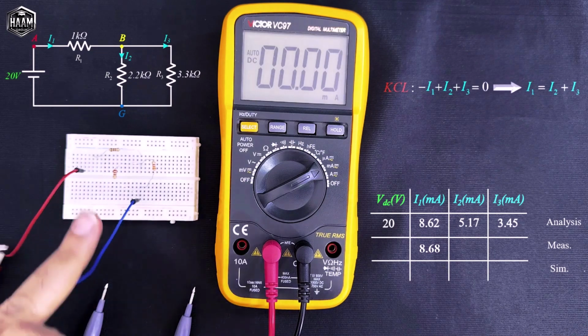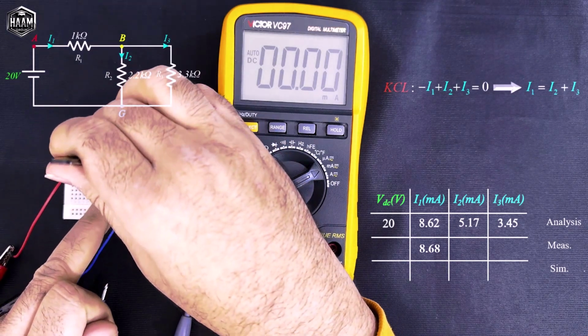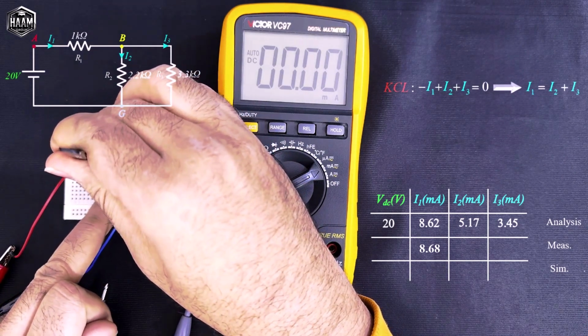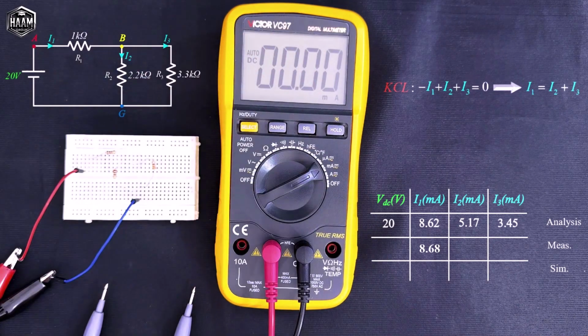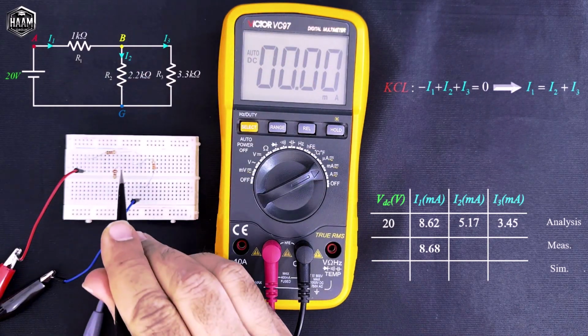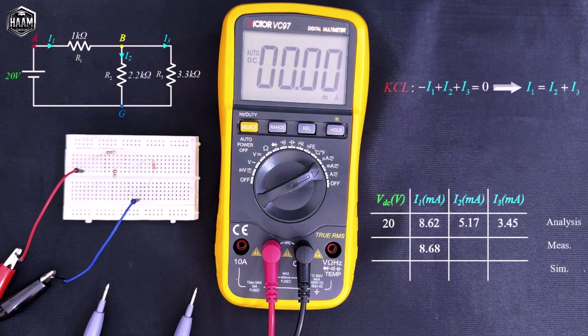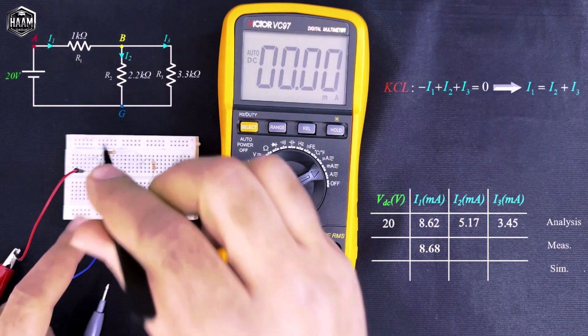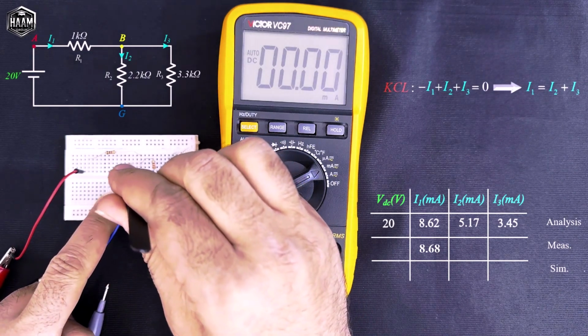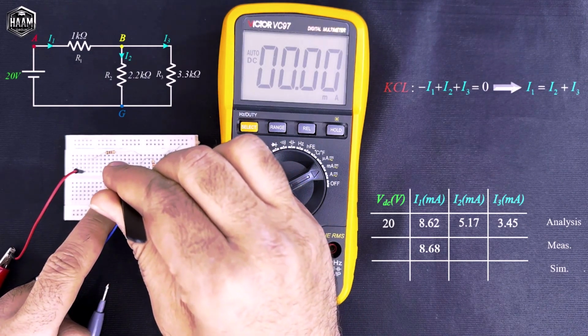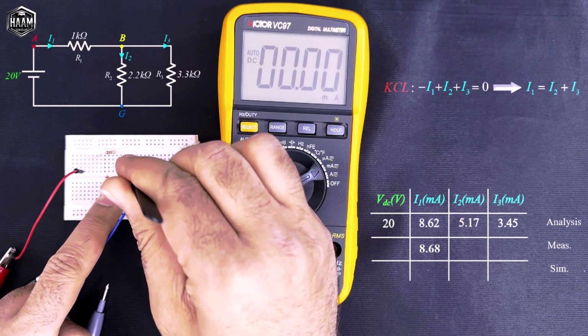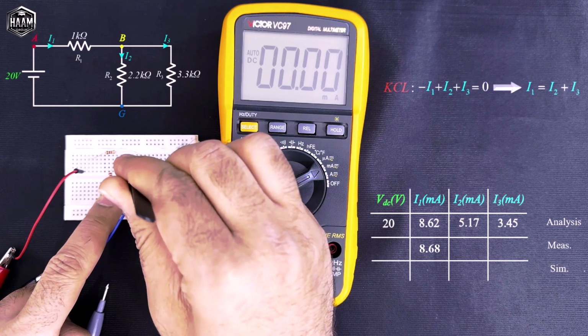So I need to return R1 to its previous location so the circuit stays connected and functions properly, and move on to resistor R2 to measure I2. I can disconnect this leg from node B and connect it to a new column.